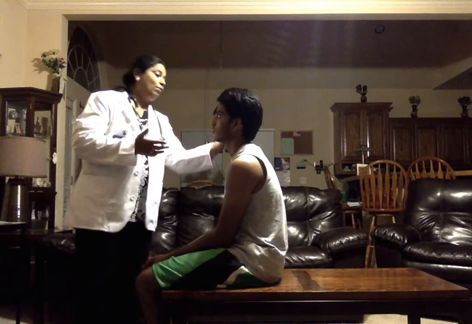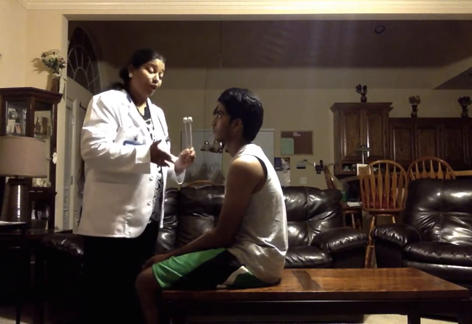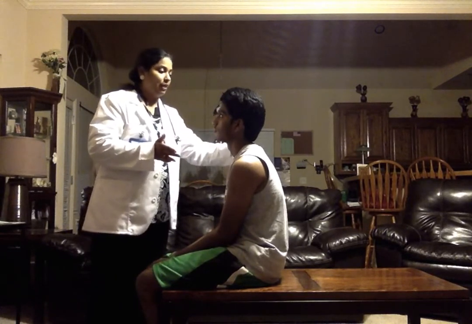Okay. Next, this is called the Weber test, the one we performed now. The next one is the Rinne test, which is air and bone conduction. For this, I have to vibrate the tuning fork, and I'm going to put it on the mastoid process behind your ear. Tell me when you cannot hear anymore, and then I am going to put it in front of your ear, and you can tell me when you cannot hear.